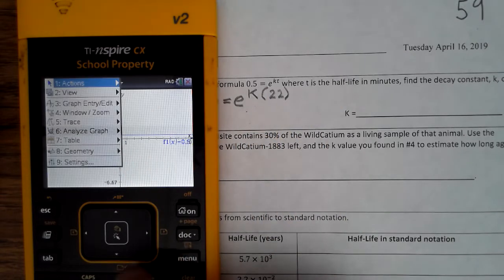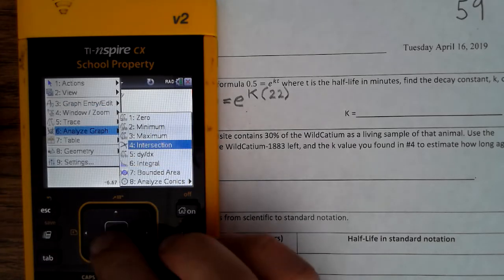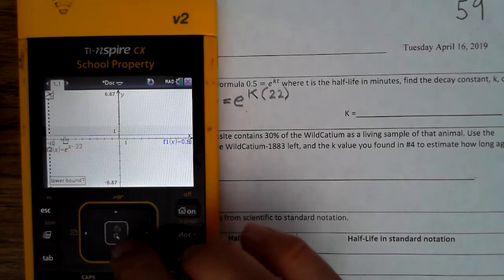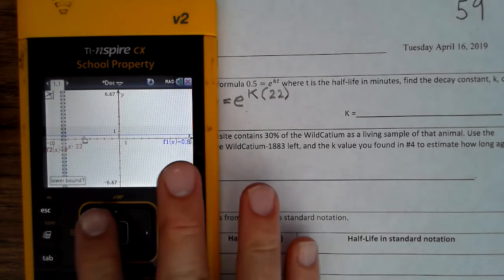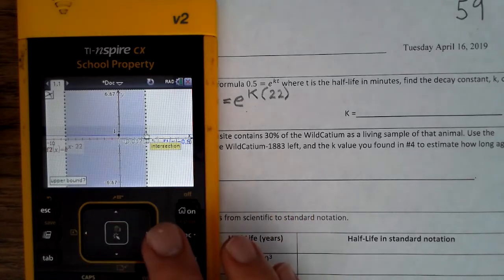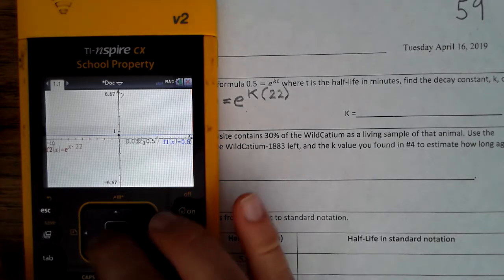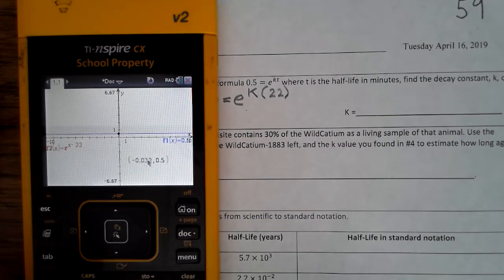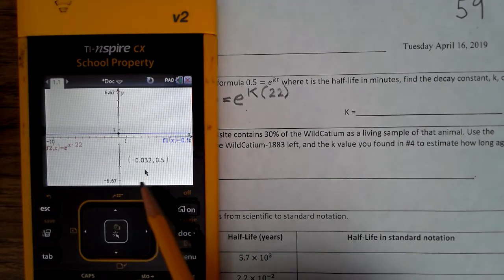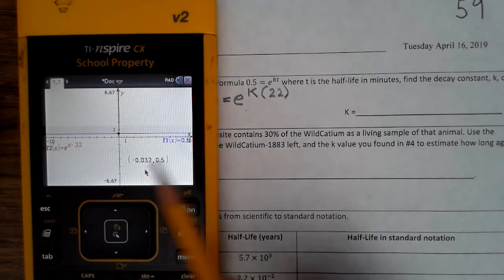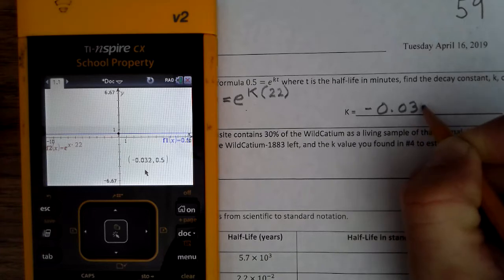Okay, so we're going to go to Menu, Analyze Graph, and we want intersection. We're going to move the cursor to the left, click, and then you're going to slide until it says intersection, click again. Now it's hard to see, so I'm going to move the hand over the cursor, control click, grab and bring it down, press escape. And I know it might be a little hard to see, so I'm going to write it down so you can see it, but the K value is here, which is negative 0.032.